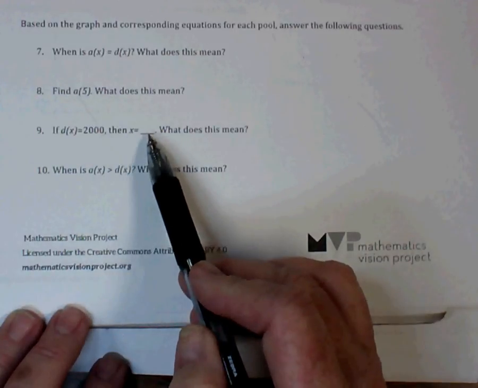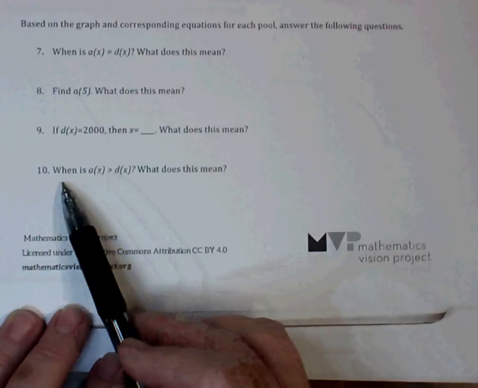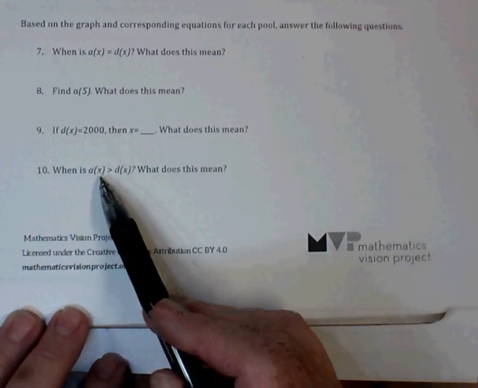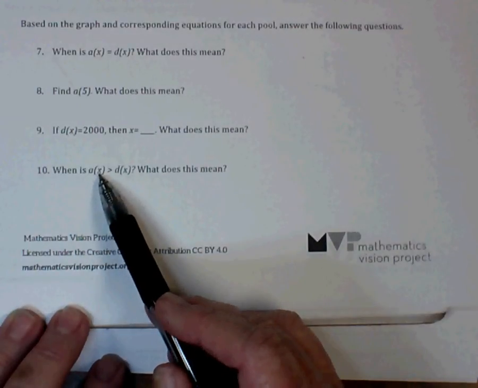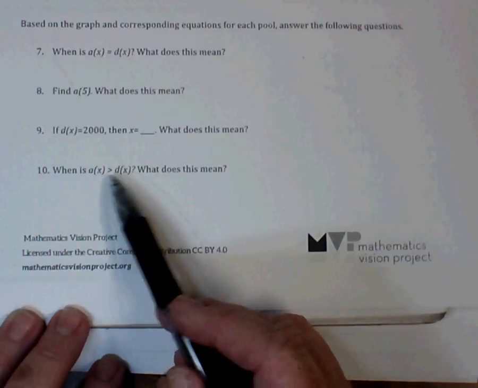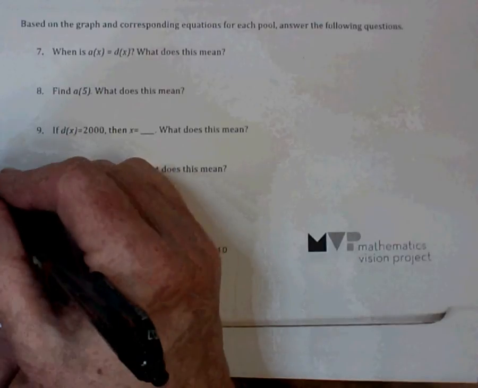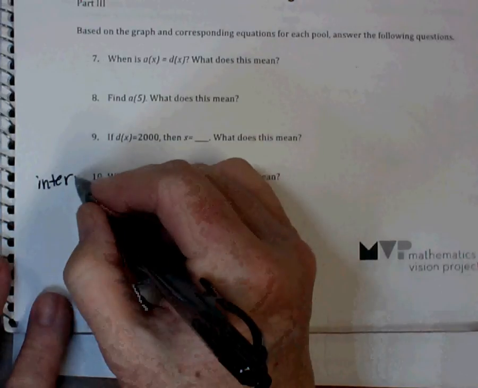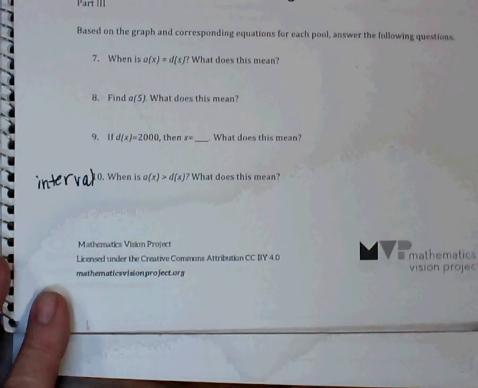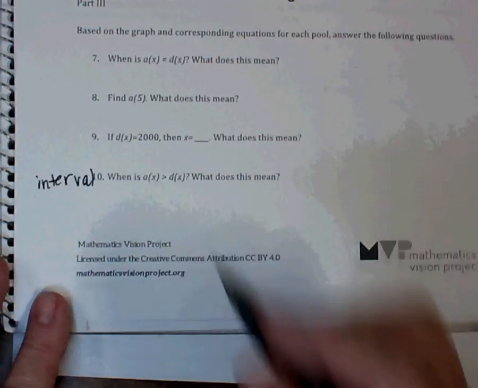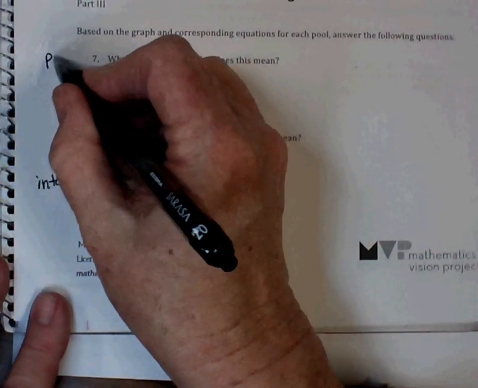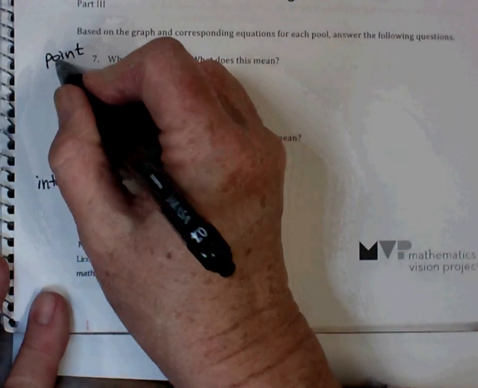And that's the time. And then somebody was talking about the fact that for part of the time, A of x is higher, and then for the rest of the time, A of x is lower. So we have to find an interval here. So this is going to be an interval. This is going to be an interval. Okay, this is going to be a point, with xy coordinates.